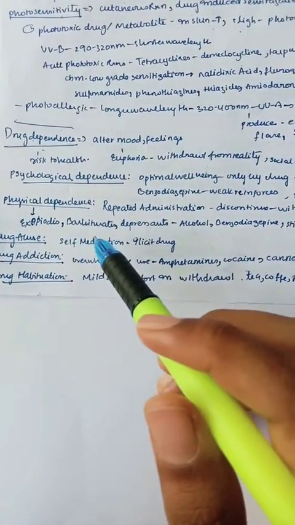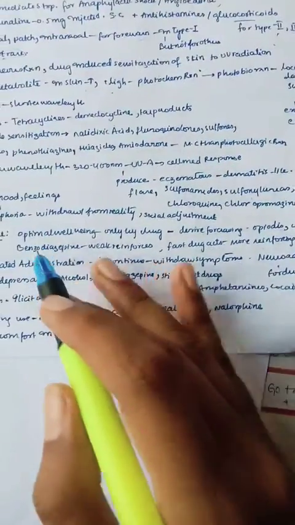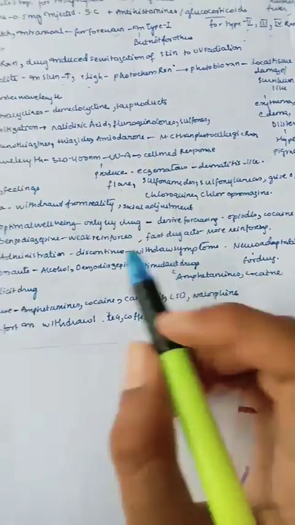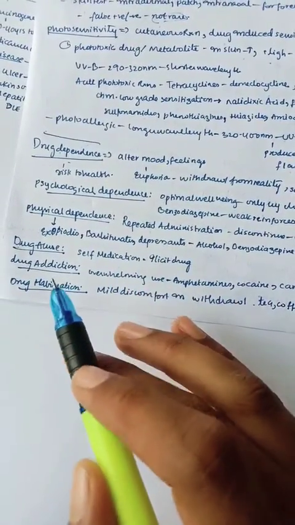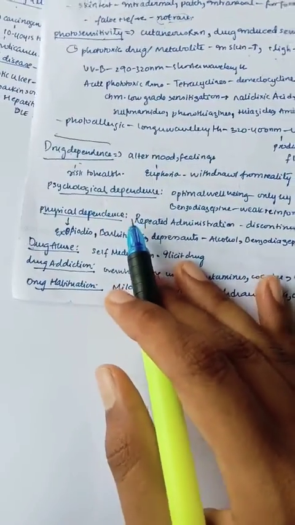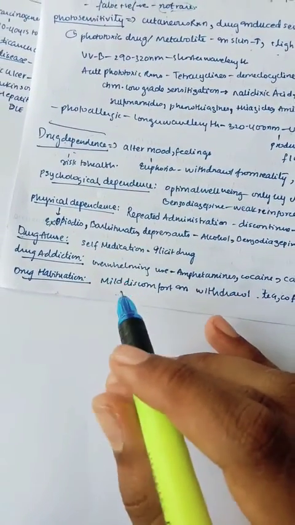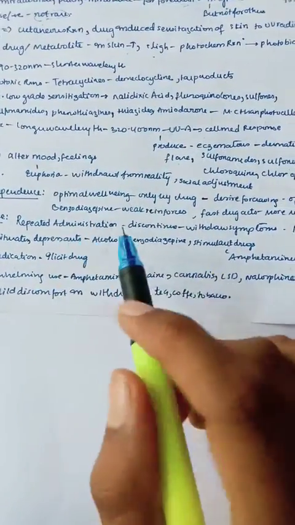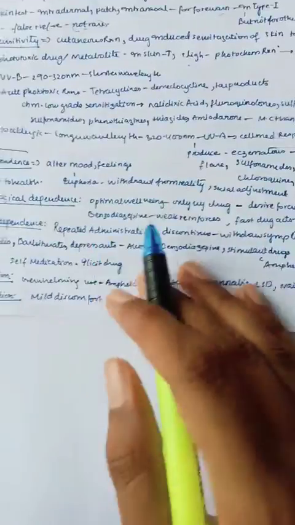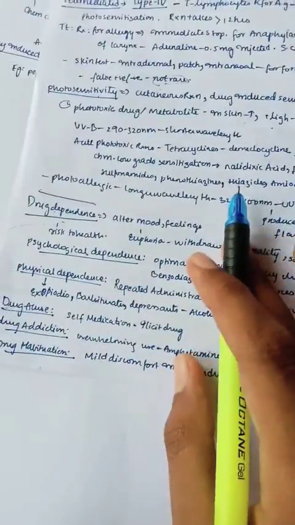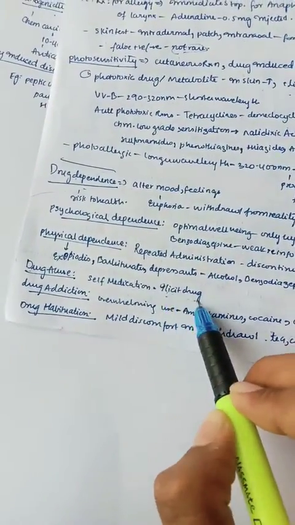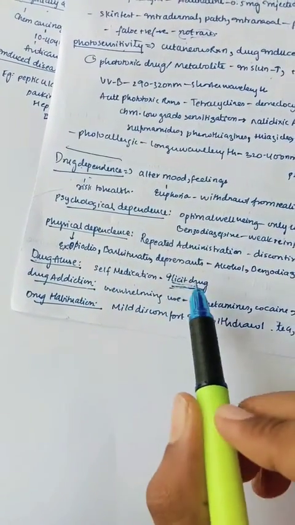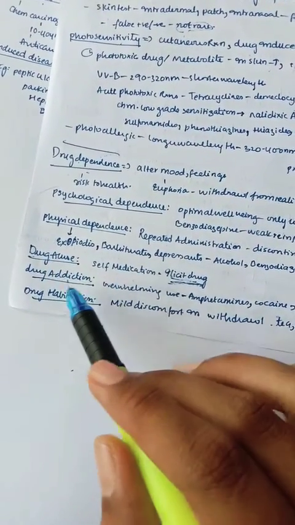Next, physical dependence means that by repeated administration, if they discontinue, they sometimes show withdrawal symptoms. It also involves neuroadaptation, like they have completely adapted to the drug, so it is nerve related, and they can't live without the drug, like opioids, barbiturates, depressants, alcohol, benzodiazepines, and stimulant drugs like amphetamine and cocaine. And drug abuse, we know, is self-medication with illicit drugs. These are not for therapeutic use, so from the name alone you can understand.